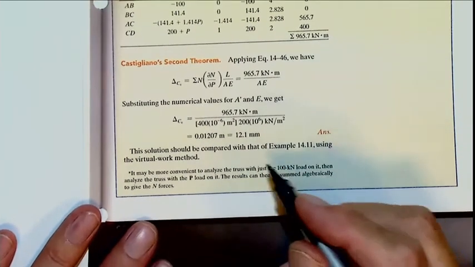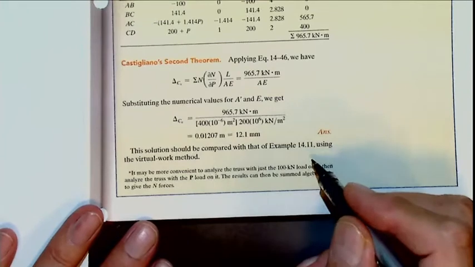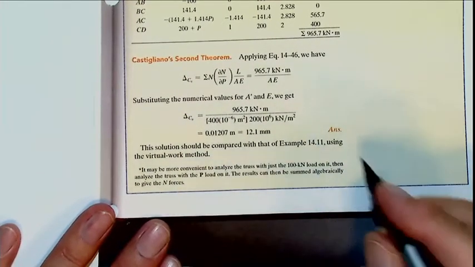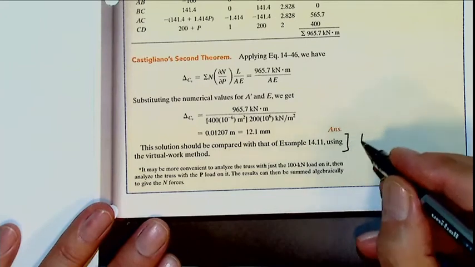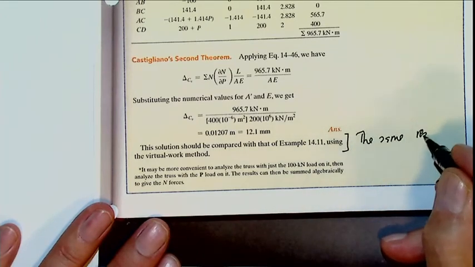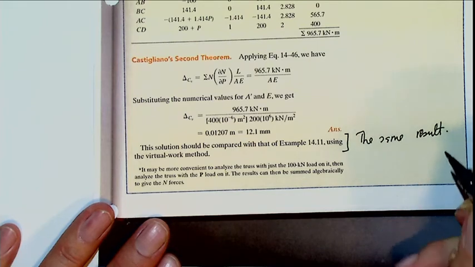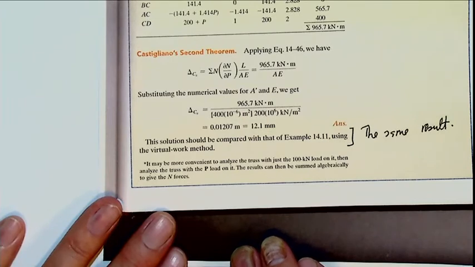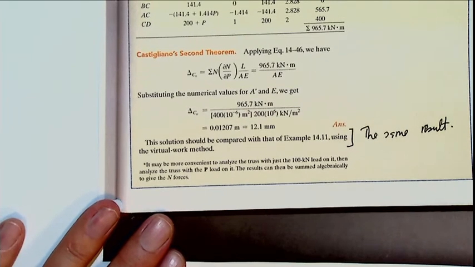This solution can be compared with example 14.1 using the virtual work method. Naturally, the same result. Any questions?